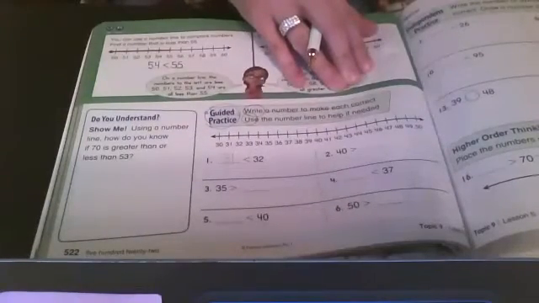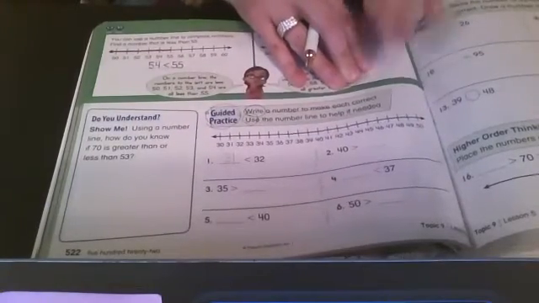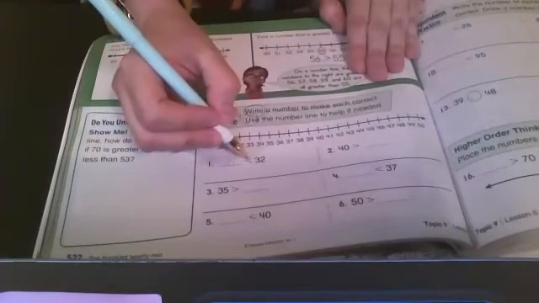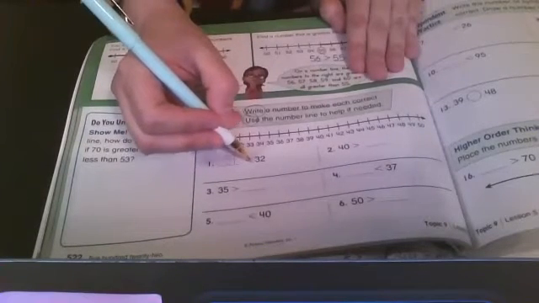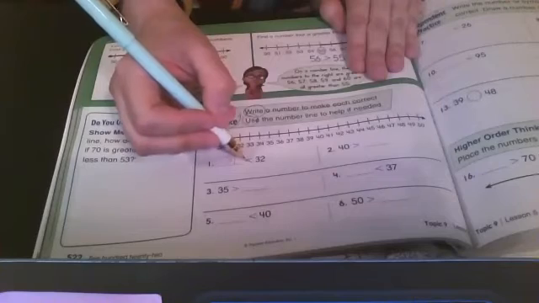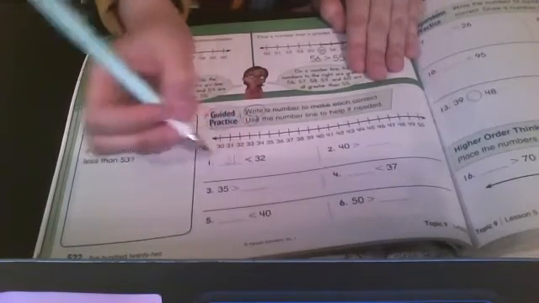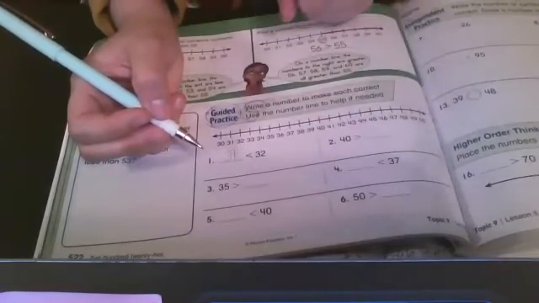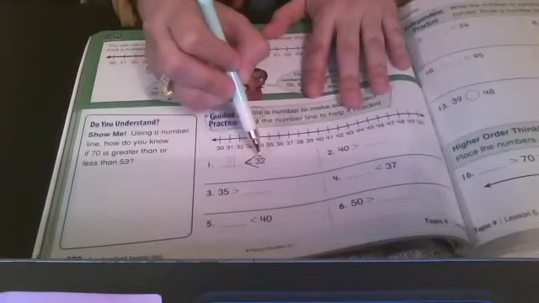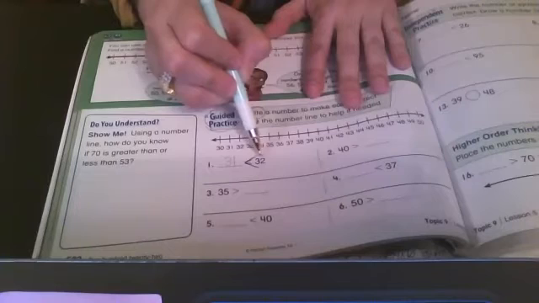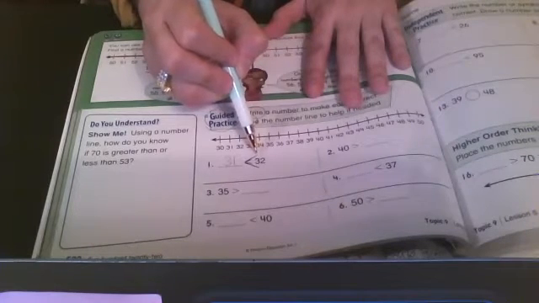Now remember, one way that we can think about these comparison signs that they give us is to look at it as an alligator mouth, right? And we know the mouth always wants to be open to the bigger number. He wants to eat whichever one is bigger. Very hungry. Okay, so in this case, you can see that my alligator mouth is open to the 32. That tells me that 32 has to be the bigger number.